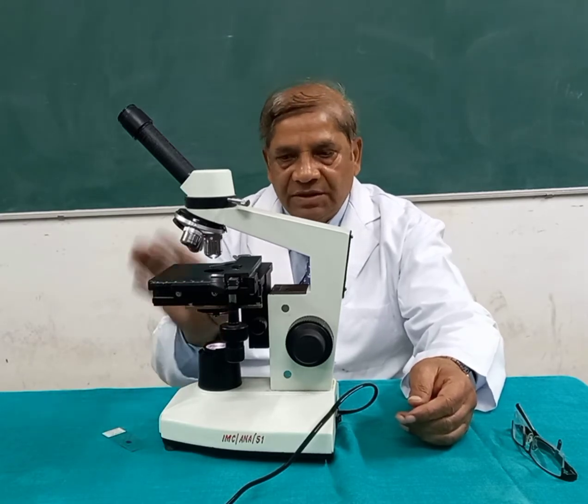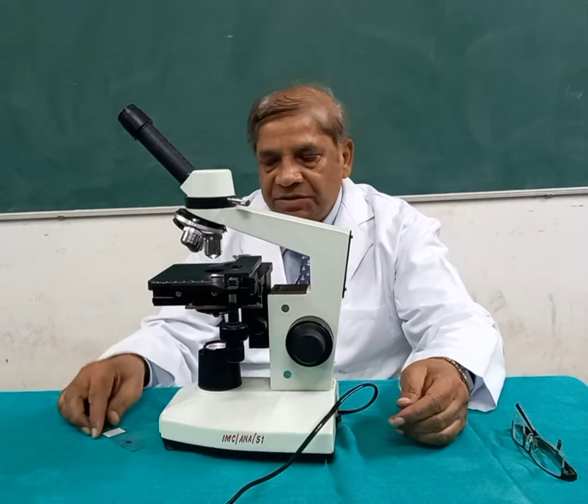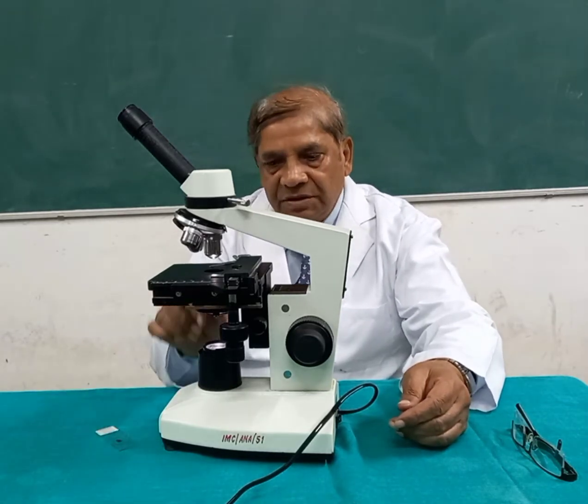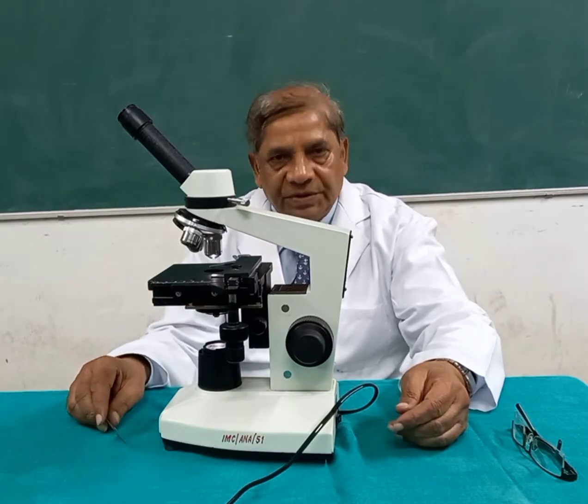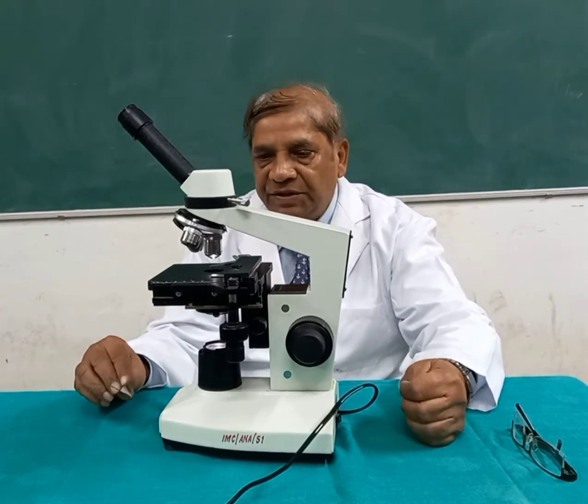Let it pass through the condenser, and keep the condenser a little upward, and the diaphragm completely open. Let the diaphragm remain completely open.